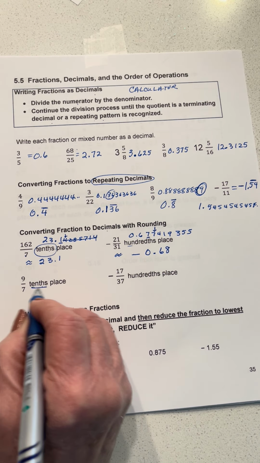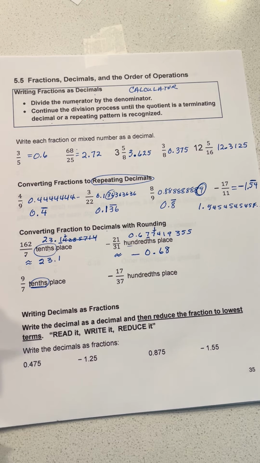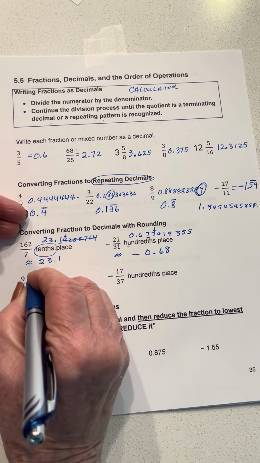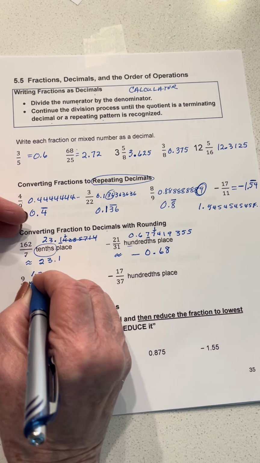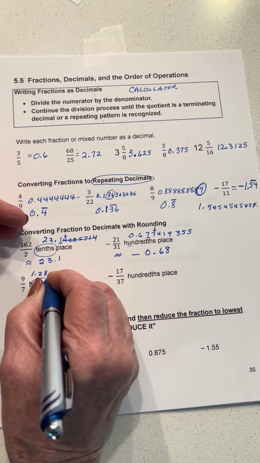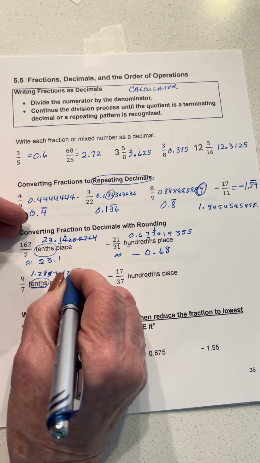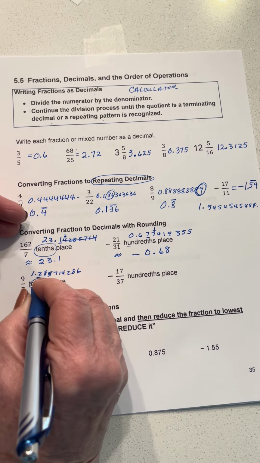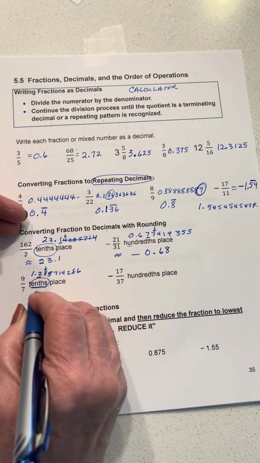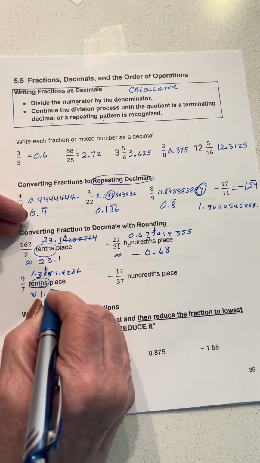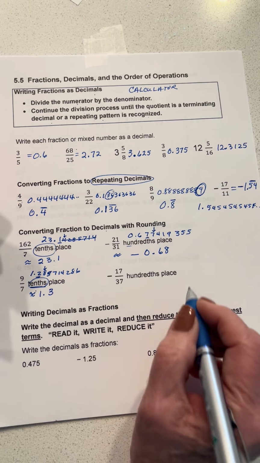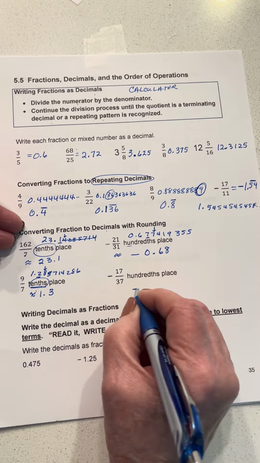This one rounded to the tenths place, 9 divided by 7. My calculator says 1.285714286. And in the tenths place, the 8 says go up, so it's going to be approximately 1.3, 1 3/10. Again, this is going to be negative.